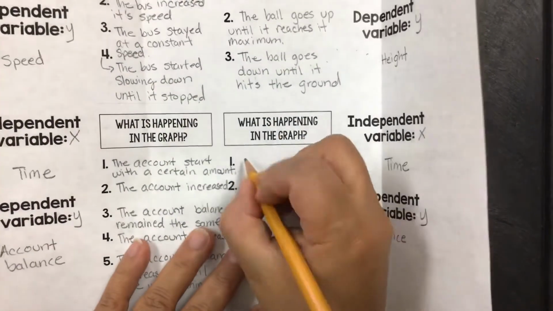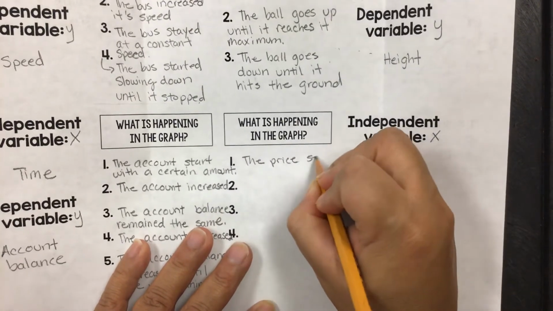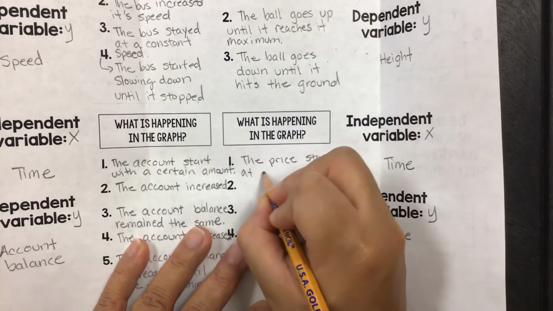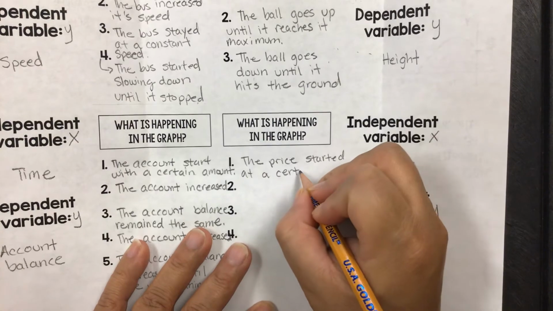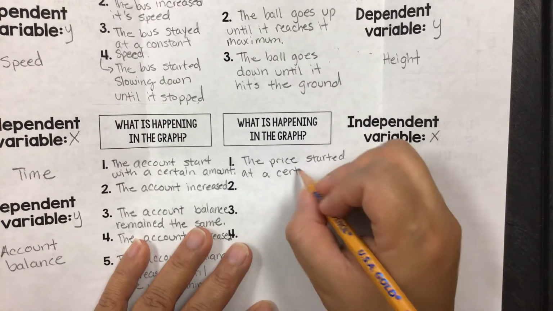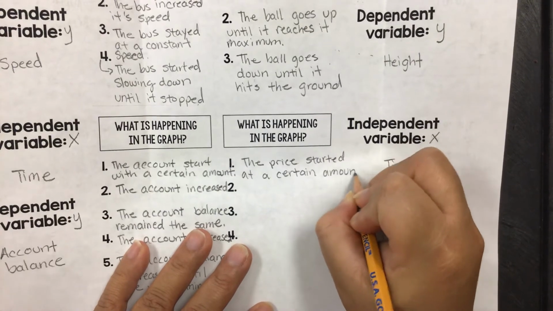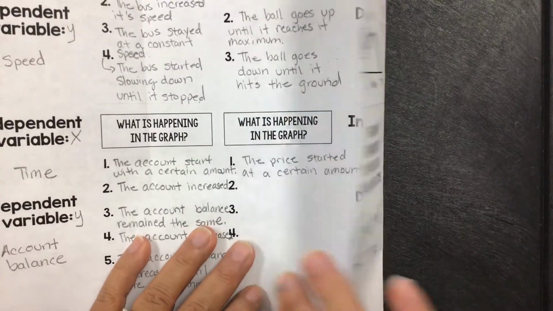So the price started at a certain amount. We don't know how much. It increased.